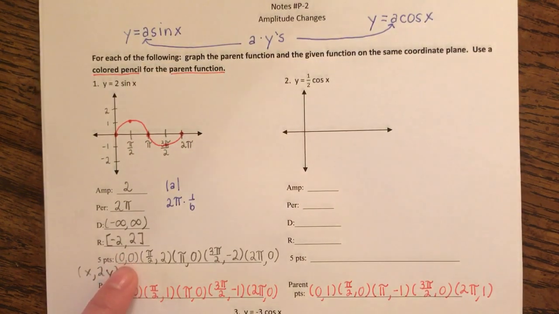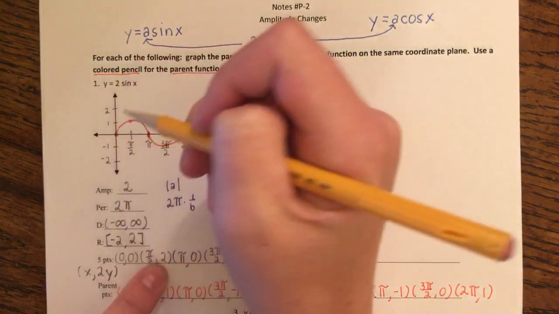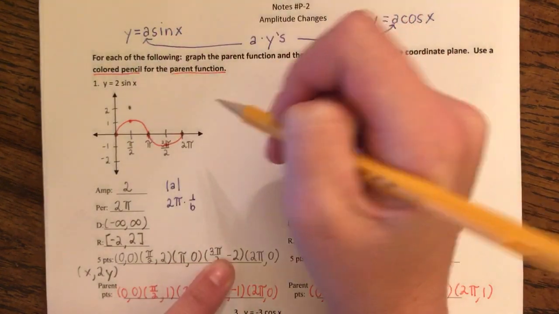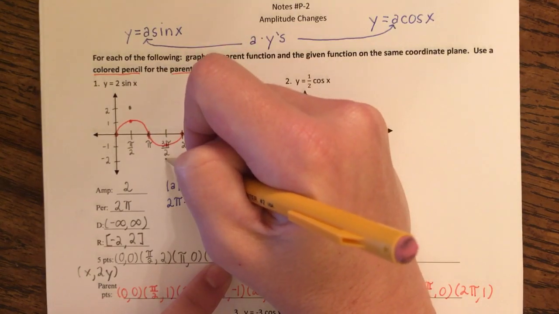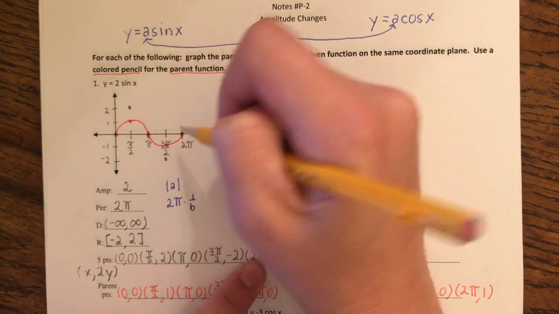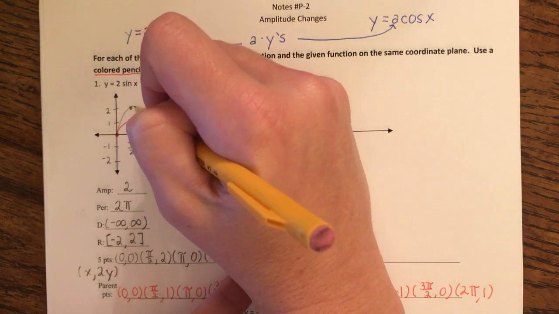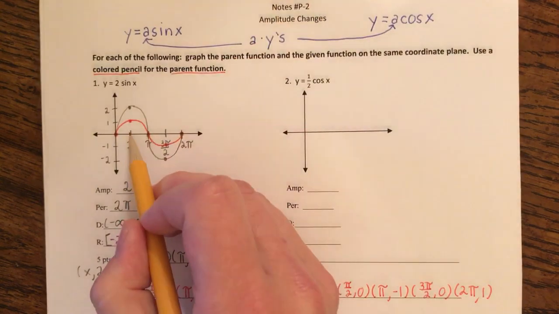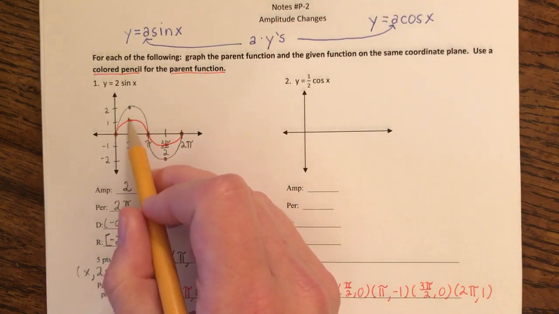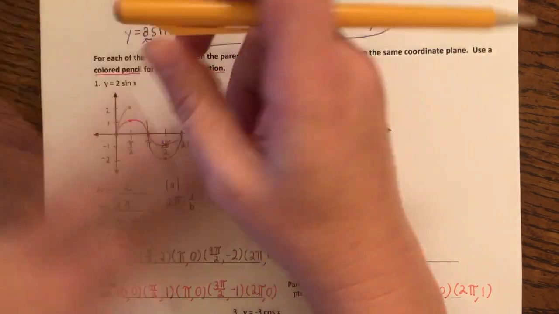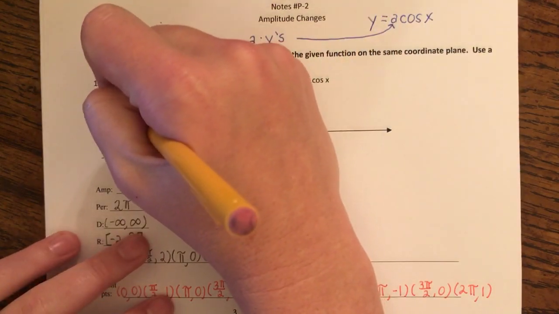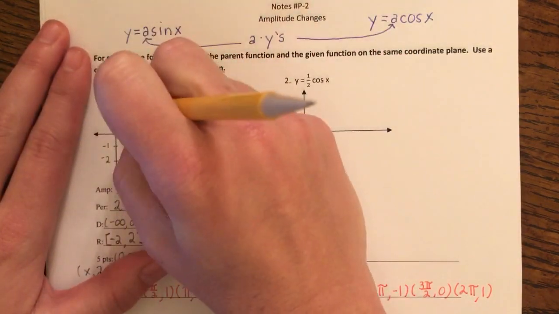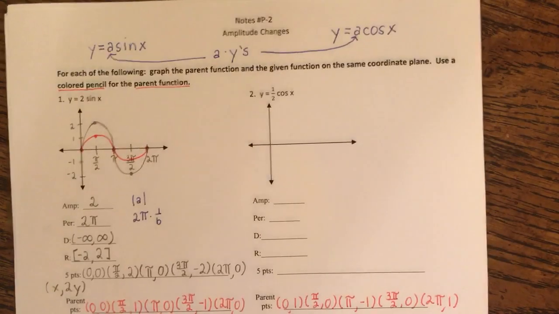Now let's graph the new graph. So 0, 0, pi over 2, 2, pi, 0, 3 pi over 2, negative 2, and 2 pi, 0. So of course the amplitude of this graph is larger, okay? So 2 units here when it's only 1 unit here. Sorry, that's going to bother me a little bit. So there we go. I don't know if that's a whole lot better, but there we go. Okay, so that's number 1.